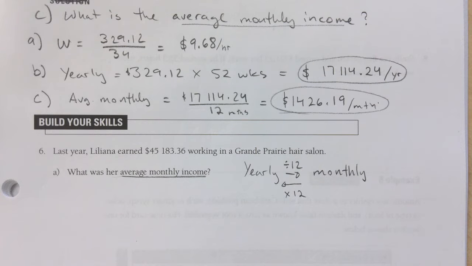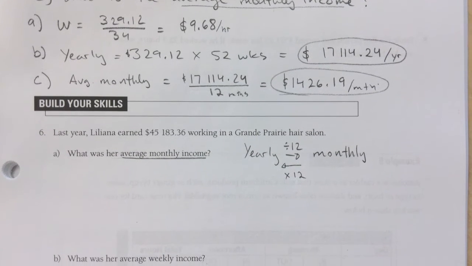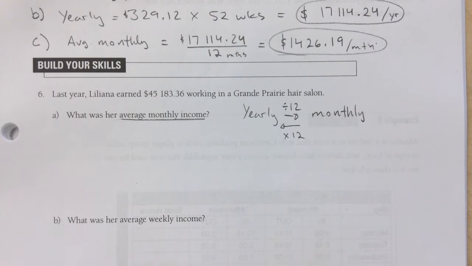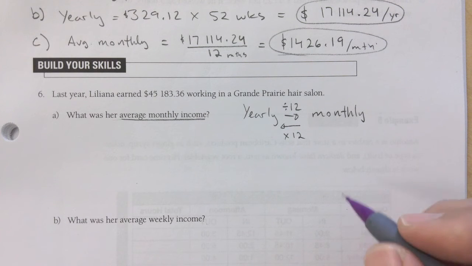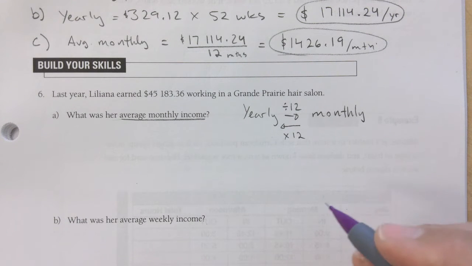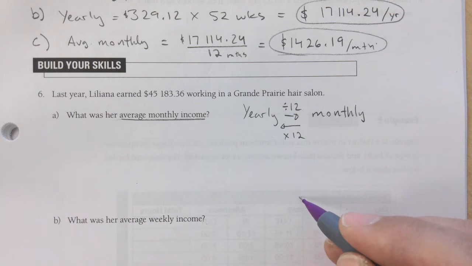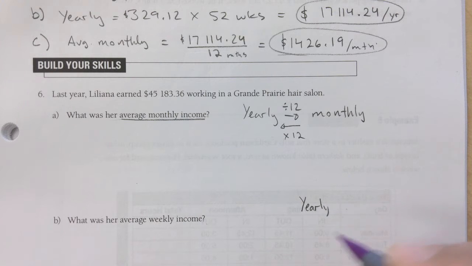I'm trying to come up with a creative way here to have it all in one shot. Let me just get this figured out. If this is the yearly, don't copy this yet. For annual, it's the same thing.